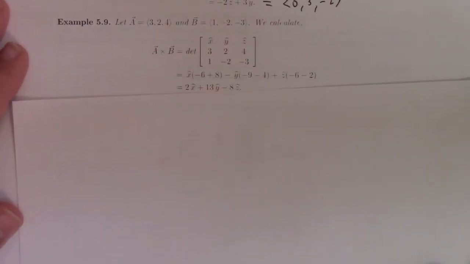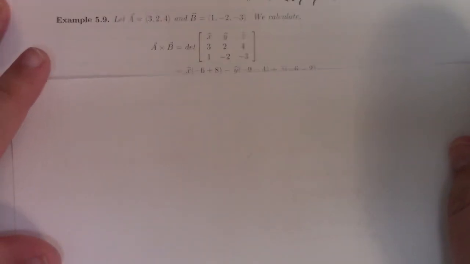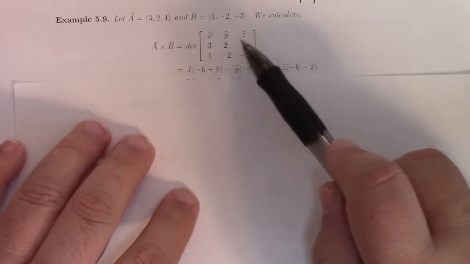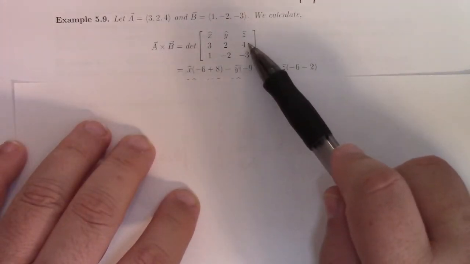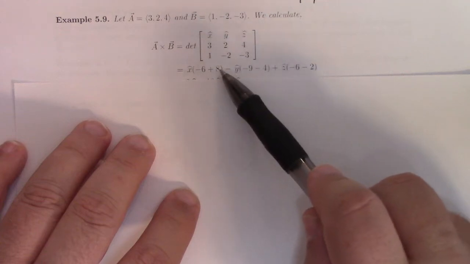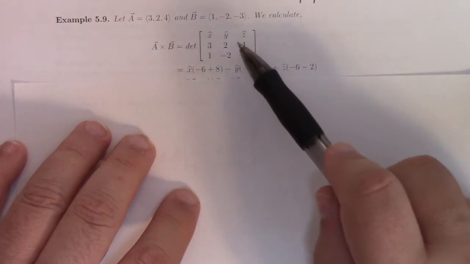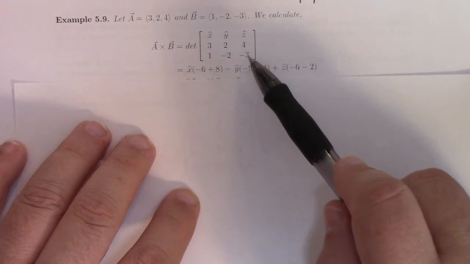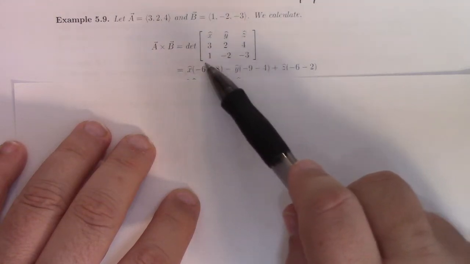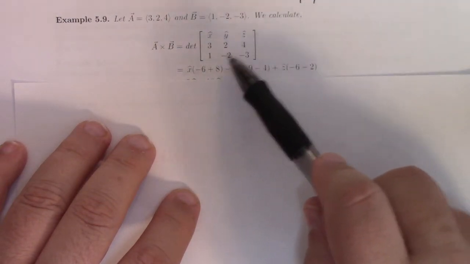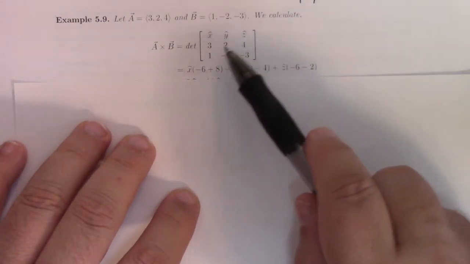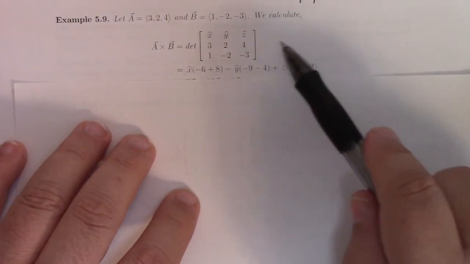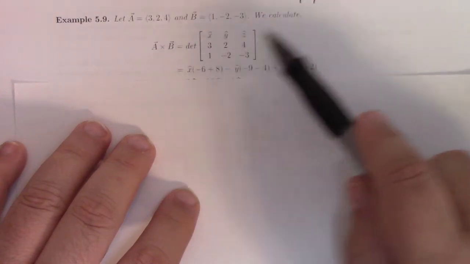Cross product examples here. So we have (3, 2, 4) cross (1, -2, 3). So I put them in the determinant, and then I do x hat times 2 times minus 3, which is minus 6, minus 2 times minus 2 times 4, which gives me plus 8, minus y hat, and then I do 3 times 3, which is 9, and minus 4 times 1, which is minus 4, of course, and then z hat, 3 times minus 2, which is minus 6, and then minus 2 times 1, which is minus 2.